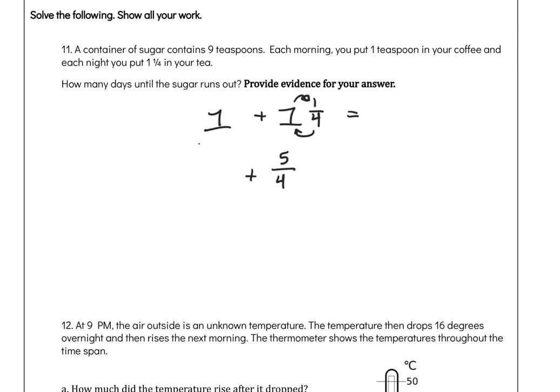Changing 1 over 1 into a common denominator, I would get 4 over 4, meaning I use 9/4 worth of sugar each day. So it's 9/4 or 2 1/4. And we're looking to see how many days I can use until I run out of sugar, which was 9 teaspoons.